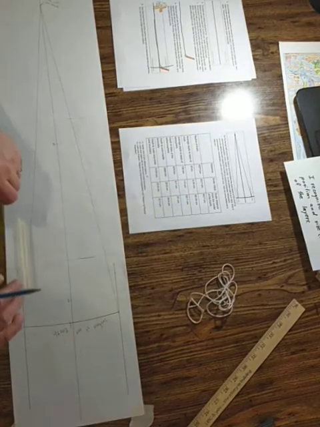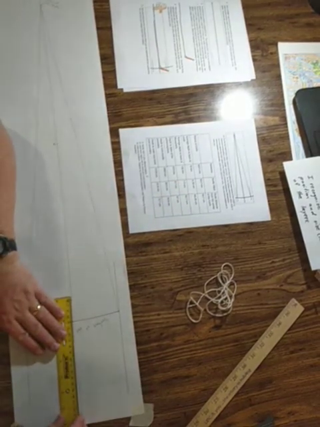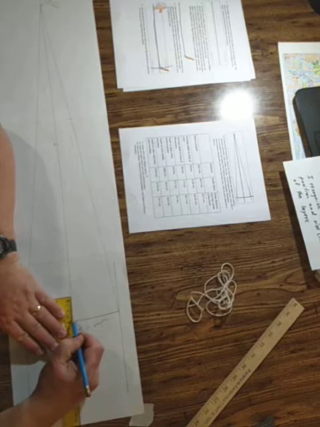Or I have a distance from the center of the Earth, 63.35. So since I already have my 60 mark, I could line up my 0 on my ruler, and I could find where 3.35 is, halfway between 3.3 and 3.4. So I'm going right there.